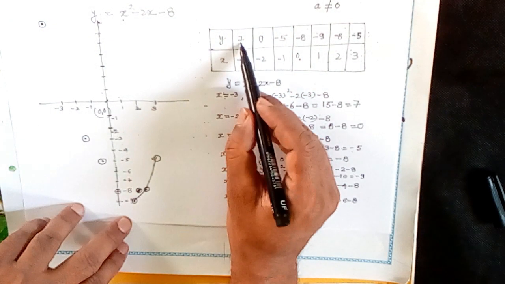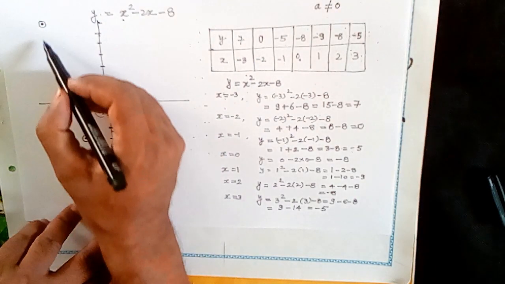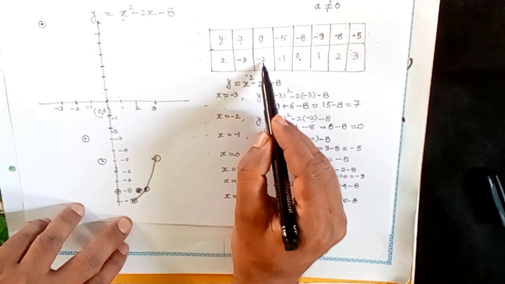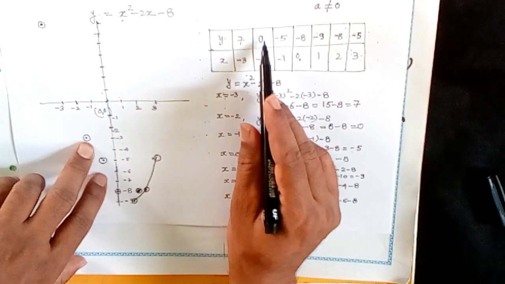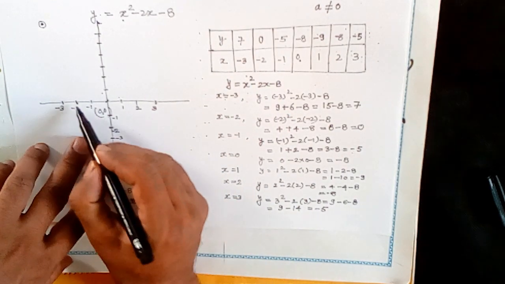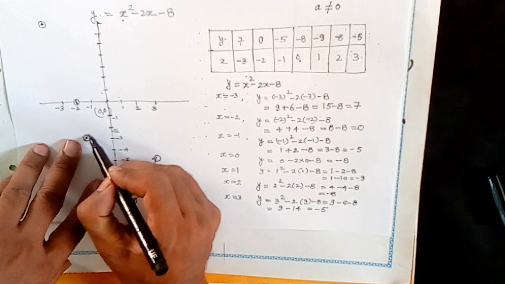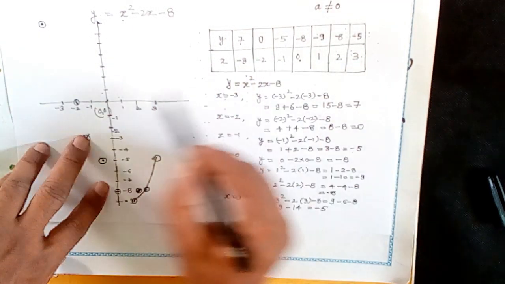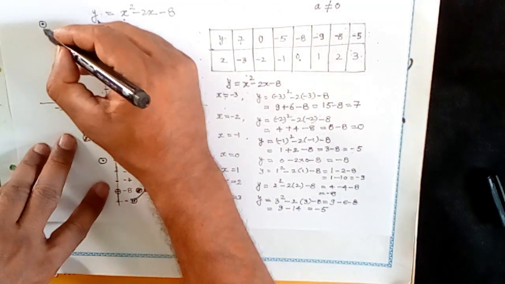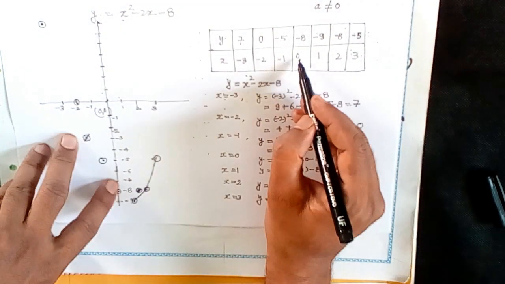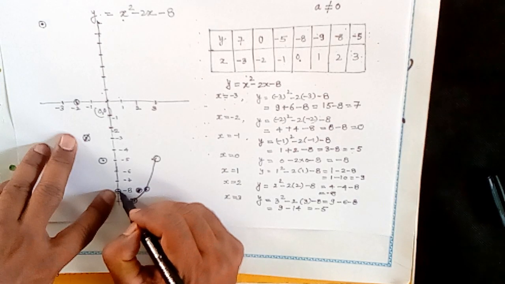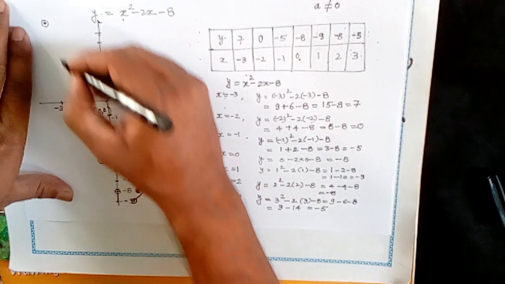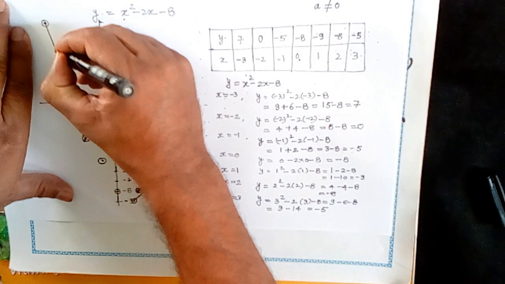At -2 what we are getting, at -2 we are getting 0. And at -1 we are having this. At 0 we are getting -8. So draw this, nearly joining here.